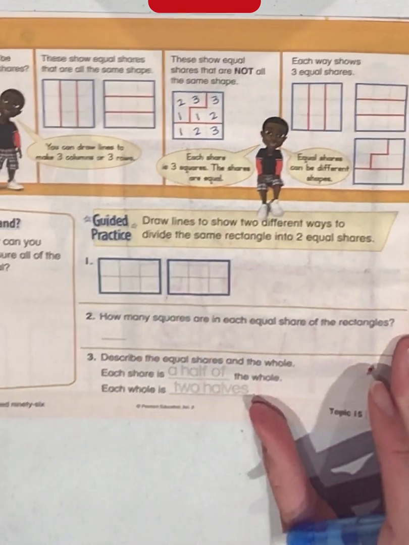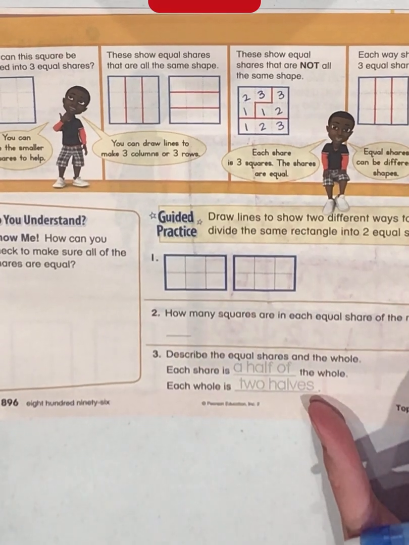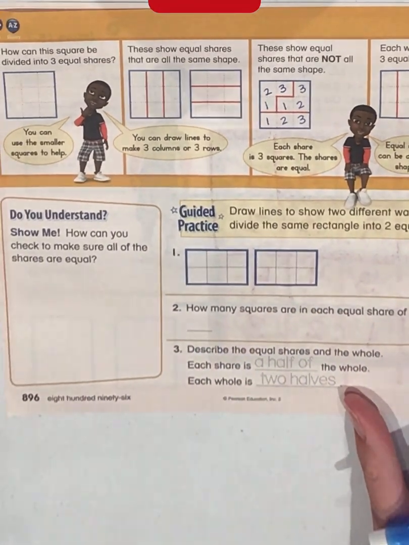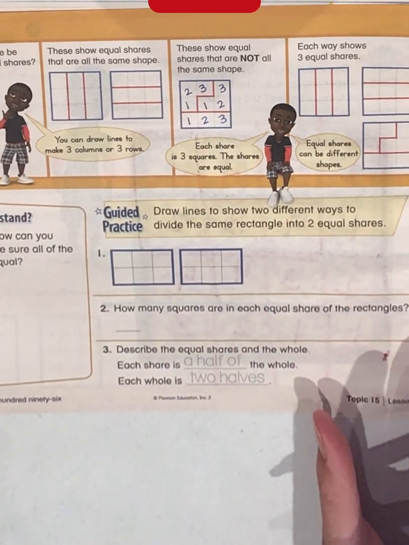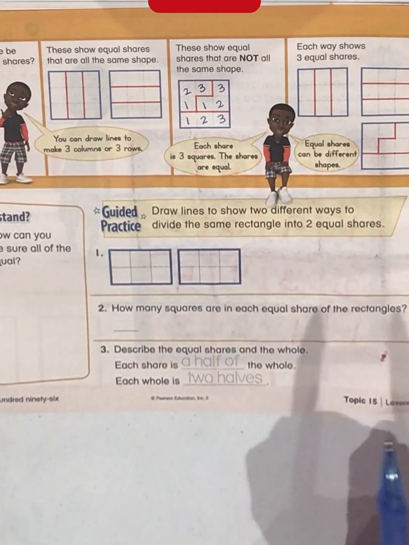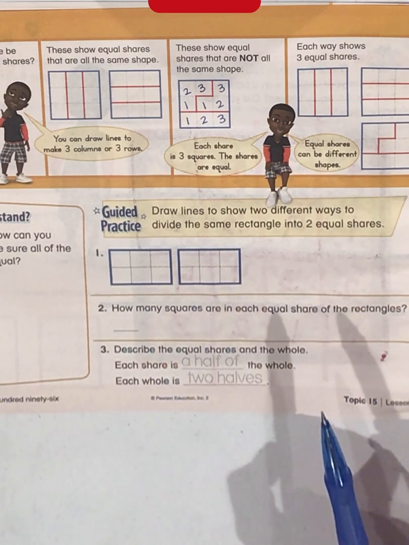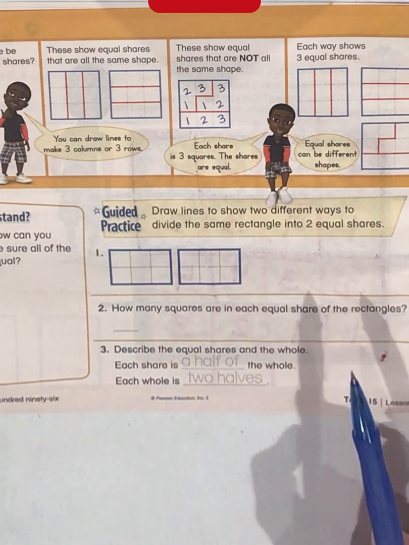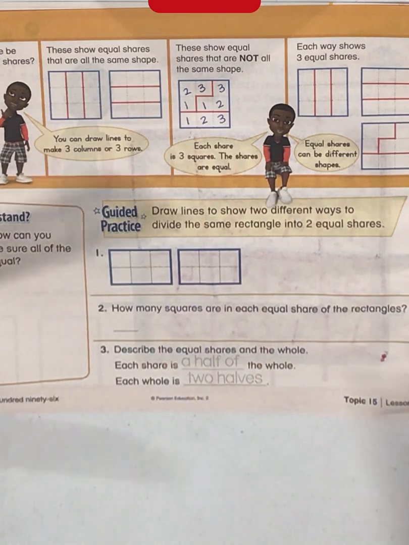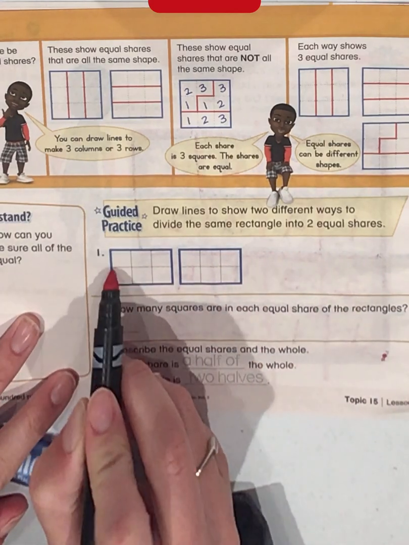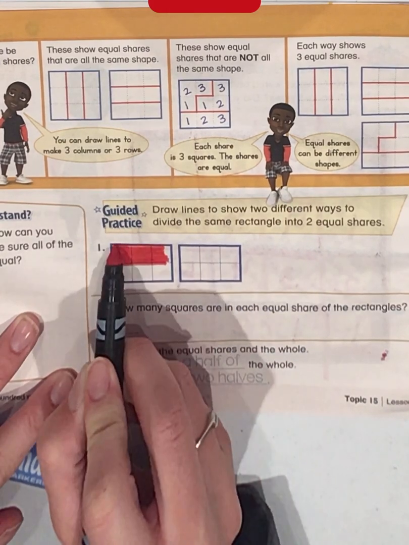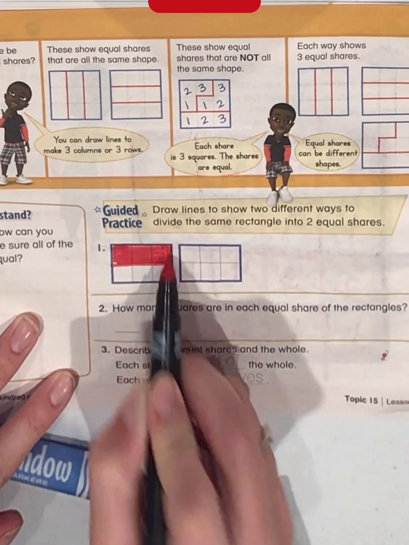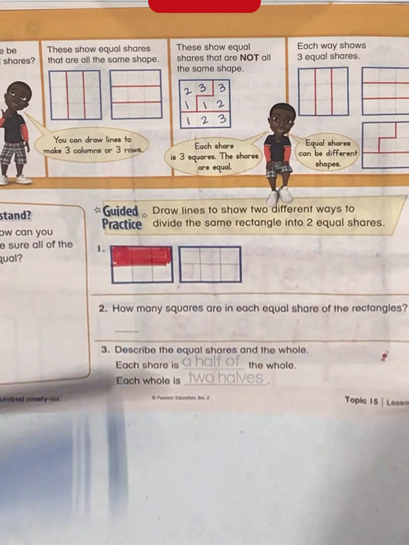Okay, so when I do this lesson, sometimes it's helpful to have out some crayons or some different colors to help you draw your 2 shares. Okay, so on number 1 here on the guided practice, it wants us to divide the same rectangle into 2 equal shares. So I'm going to pick 2 colors here. I'm going to use a pink and a blue. And on the first one, I'm going to do it by rows. So if you guys have crayons or something, you could use those to shade in your 2 different shares.